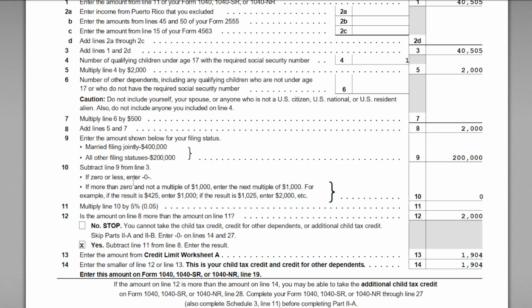And if it's 0 or less, which it is, we just enter 0. So Jane's adjusted gross income is less than $200,000, meaning she doesn't have to worry about the phase-out, right? Her income is below the threshold, so there's no $50 reduction in the credit for every $1,000 her income exceeds that threshold. So we've left that at 0.